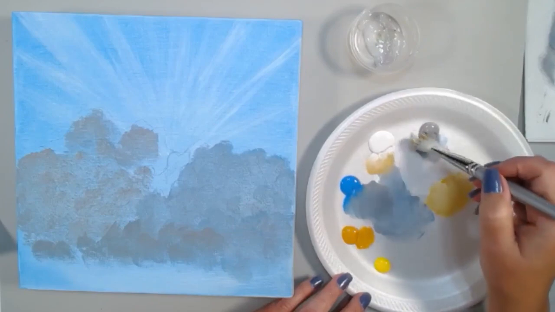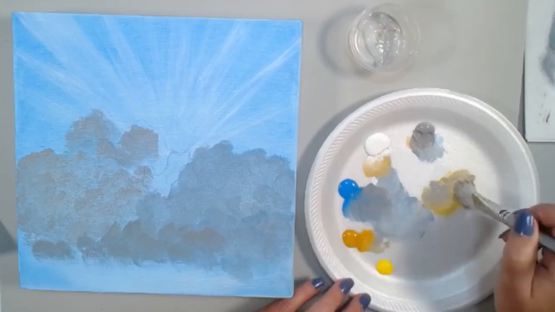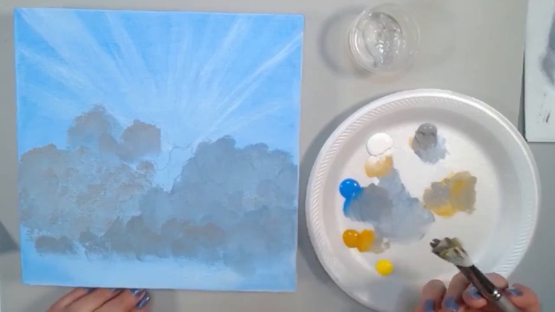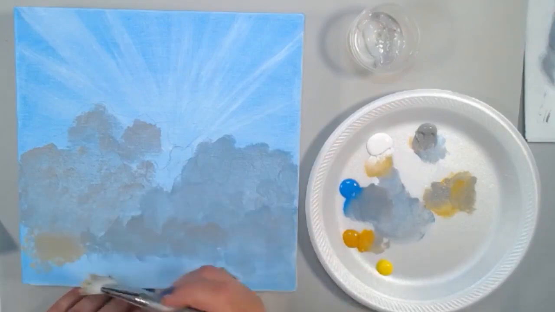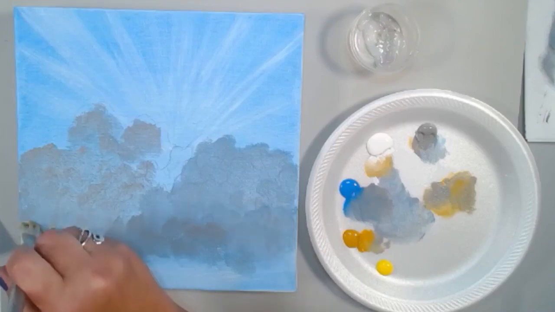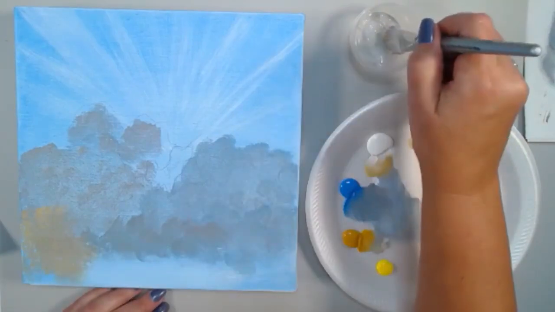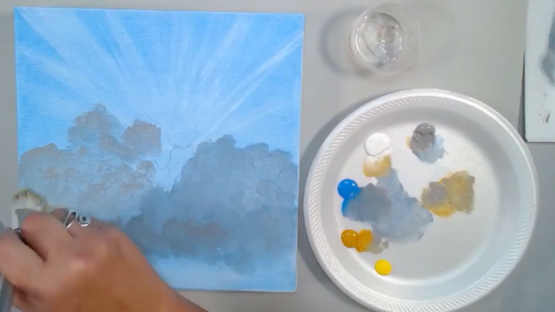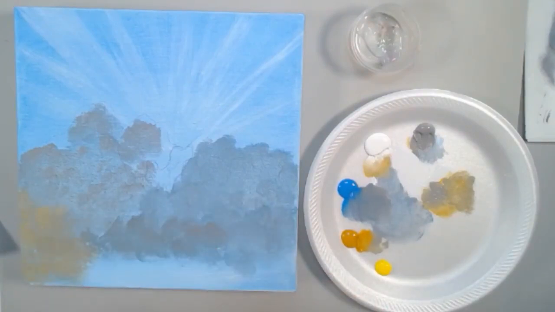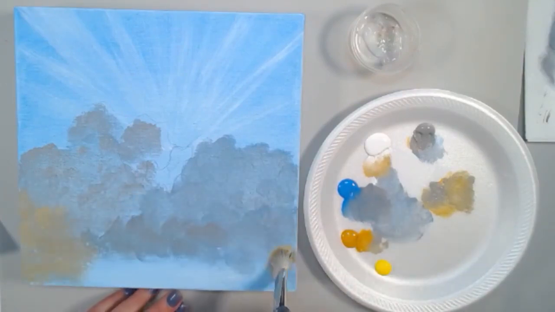All right, and then we're going to bring that gray in and keep that yellow tone in there. Okay, so down here we're going to get that kind of yellow glow coming around. All right, and I'm going to get a little bit of medium. There we go.